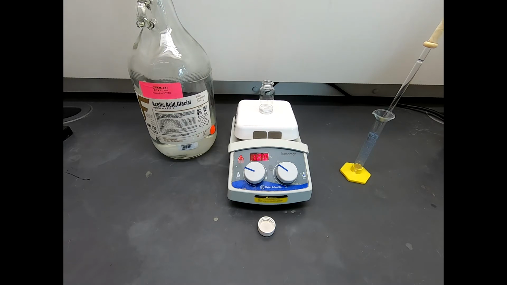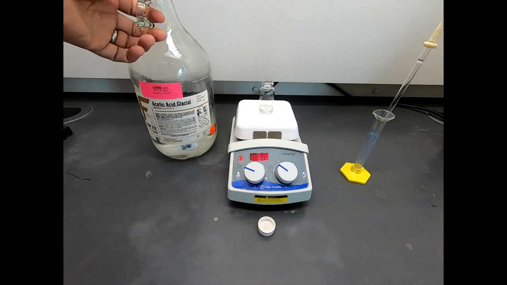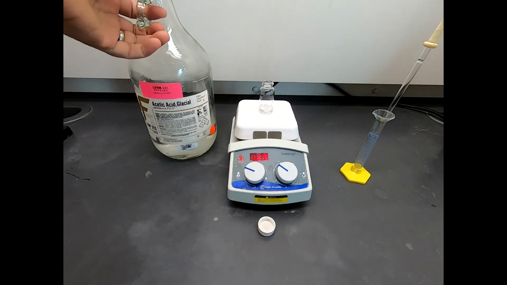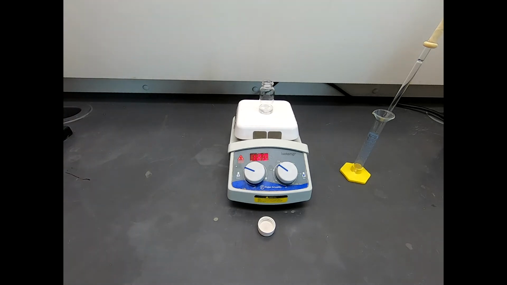Okay, so that is our beta ketoester. It has now been dissolved in 1-propanol, and it's warming up to, let's say, approximately 100 degrees. So now I want to add 3 drops of glacial acetic acid.